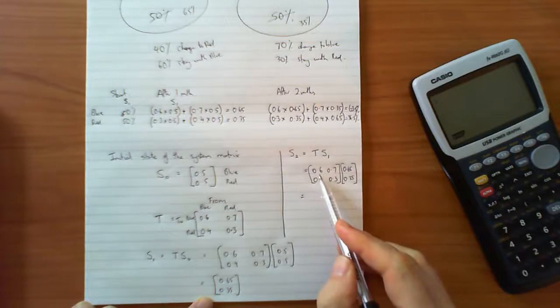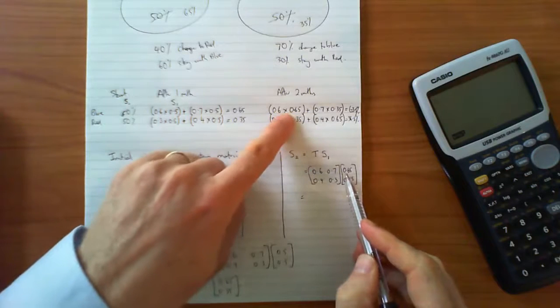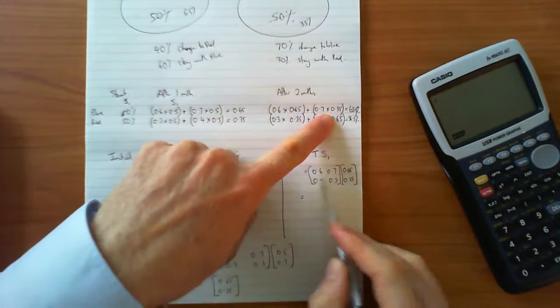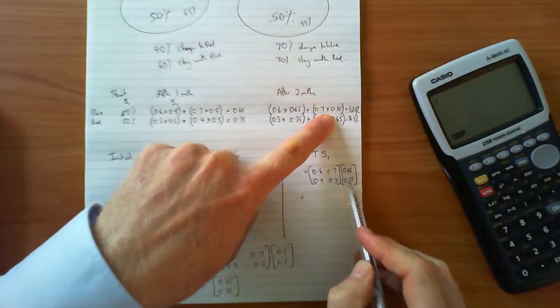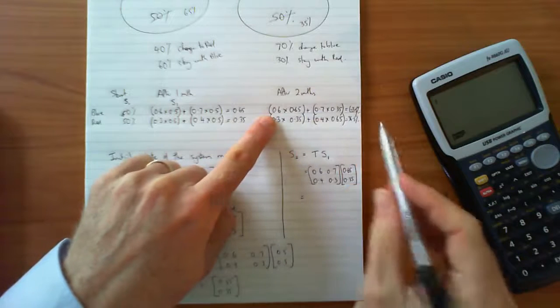Multiply these, you'll notice 0.6 times 0.65, that's what we had up here, plus 0.7 times 0.35. So this matrix multiplication is exactly the same as what we did logically here.